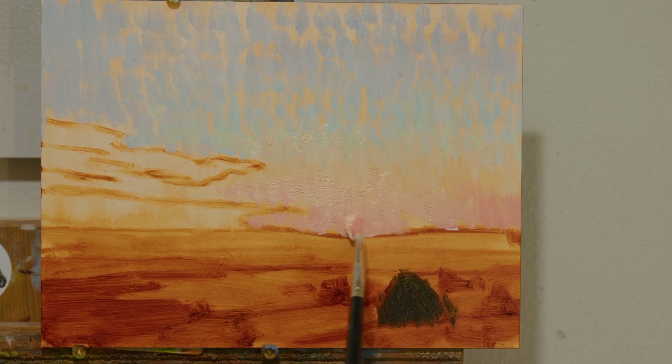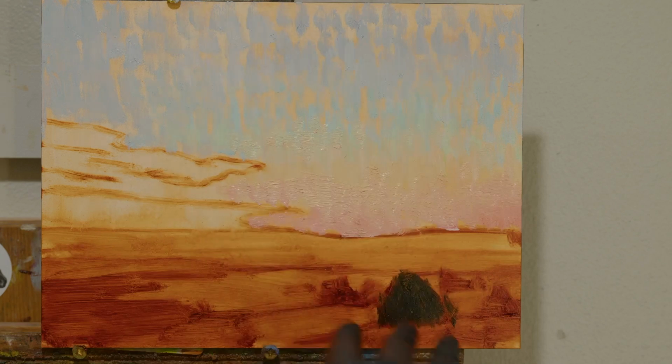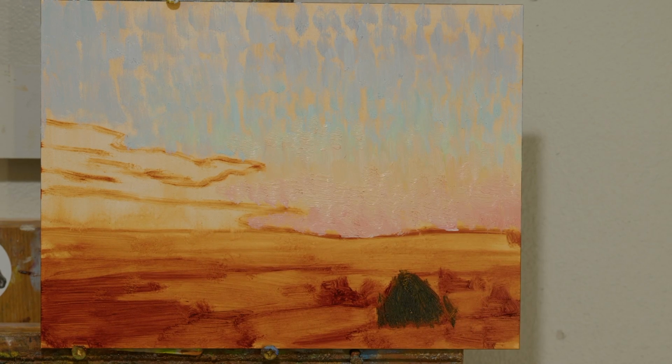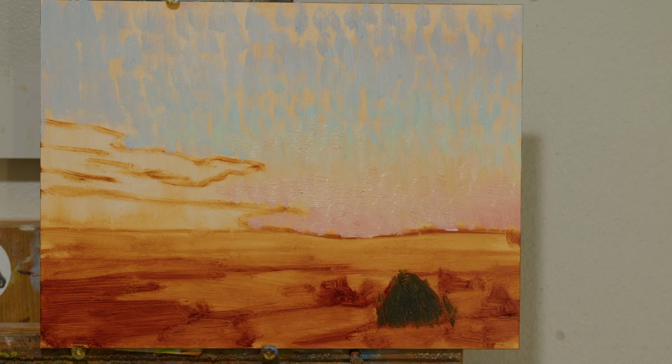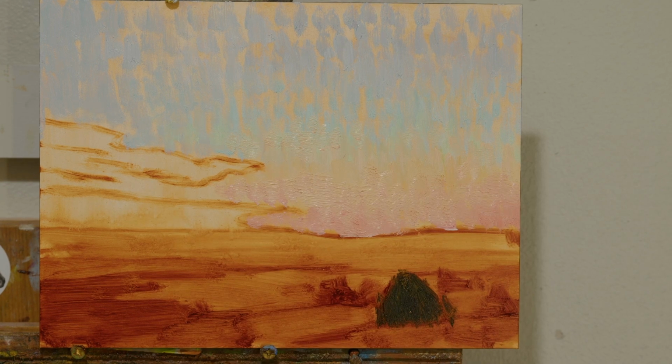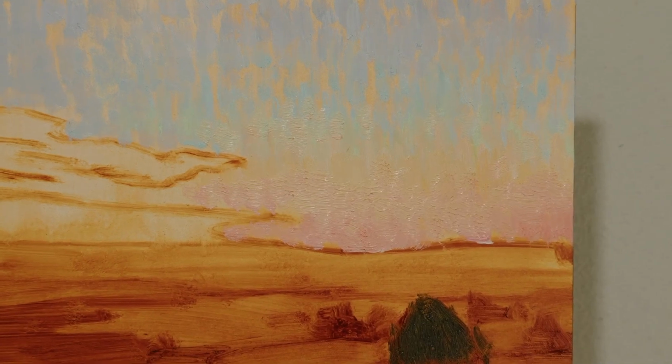There we go. And I'm just softening some of that together a little bit more. Okay, and then I'm just going to take a breath and evaluate. You can see how that starts to read as that classic, bands of the sky, and that vibrating quality is coming from the broken color application.